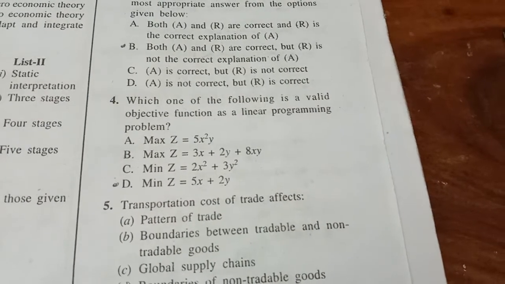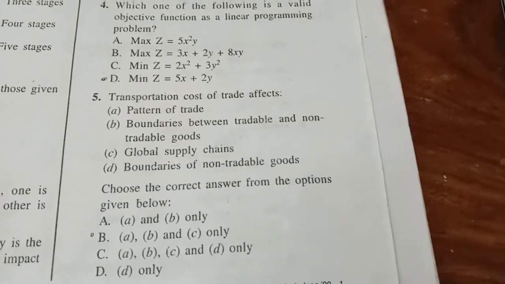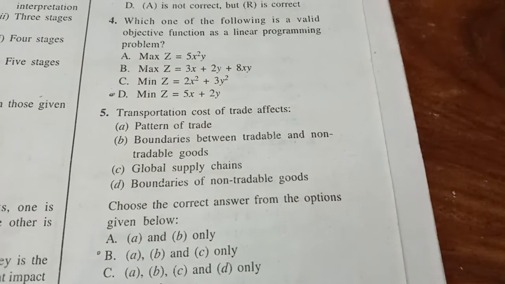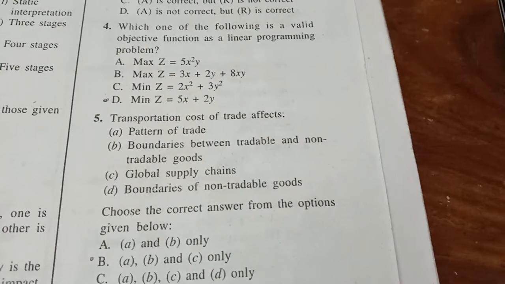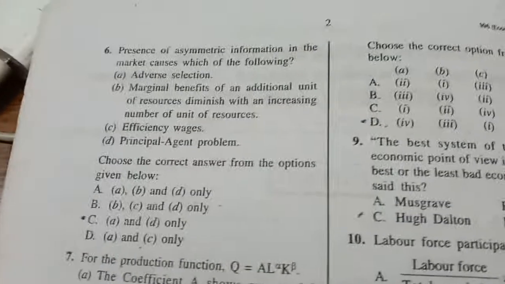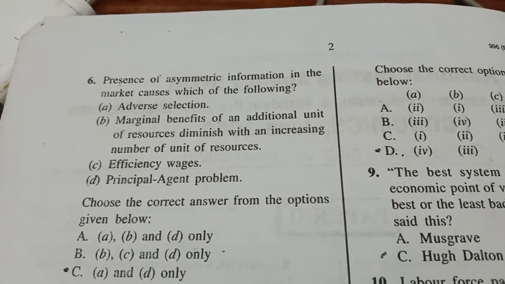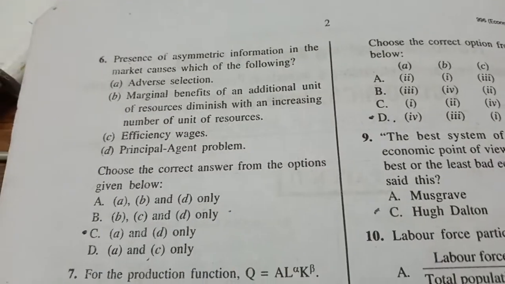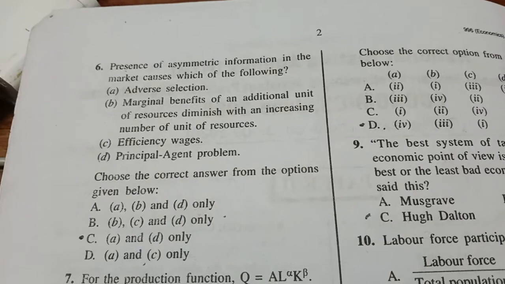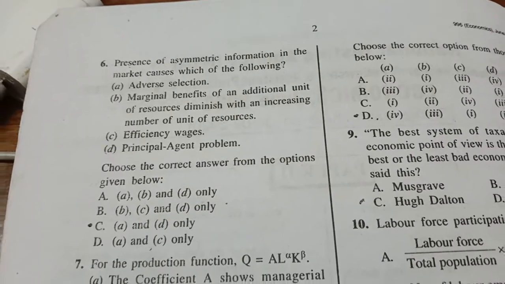Transportation cost of trade affects A, B, C number: pattern of trade, boundaries between tradable and non-tradable goods, global supply chains. Presence of asymmetric information in the market causes which of the following? A, D. Adverse selection, D number principal agent problem.